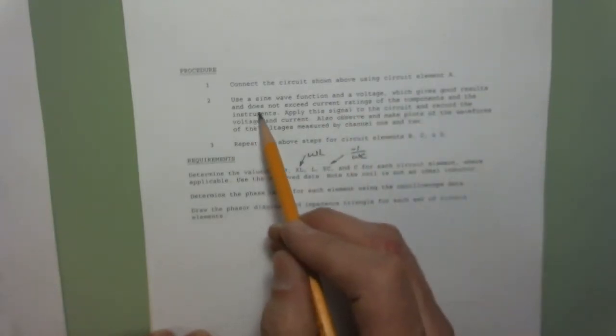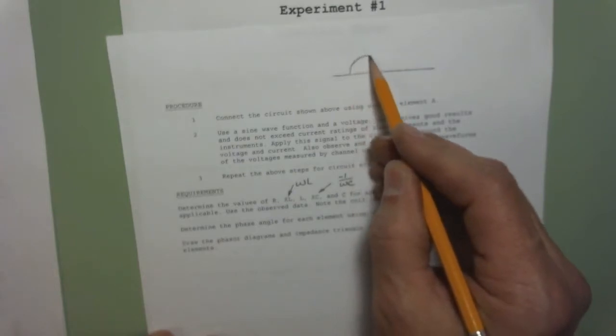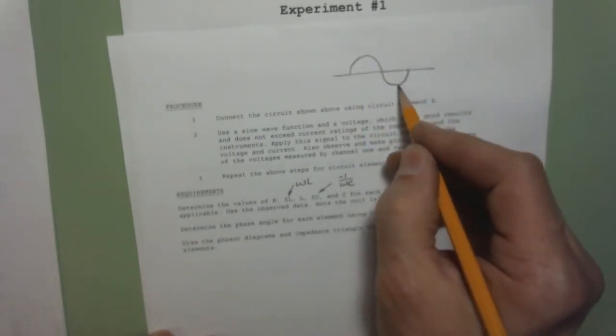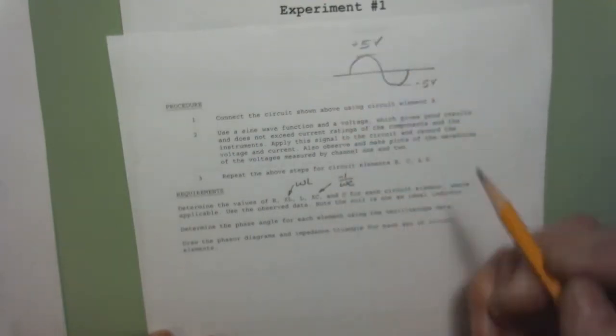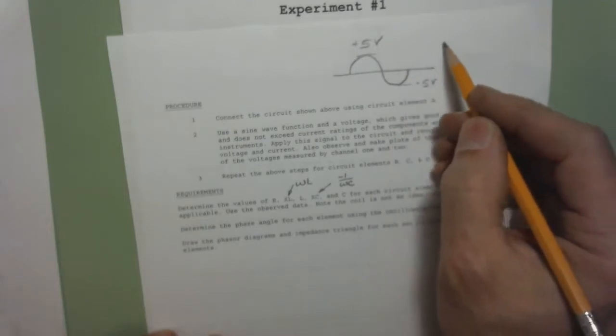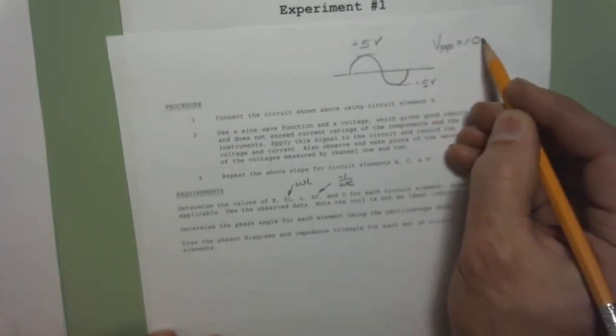We're going to use a sine wave and find a voltage which gives good results and does not exceed current ratings. So I'm going to use somewhere less than about plus and minus 5 volts, probably quite a bit less than that. If I look at this sine wave here, if this is minus 5 volts and this is plus 5 volts, that would be a difference, what we would call voltage peak to peak, of 10 volts, and I'm going to be quite a bit less than that. That would be my absolute maximum.